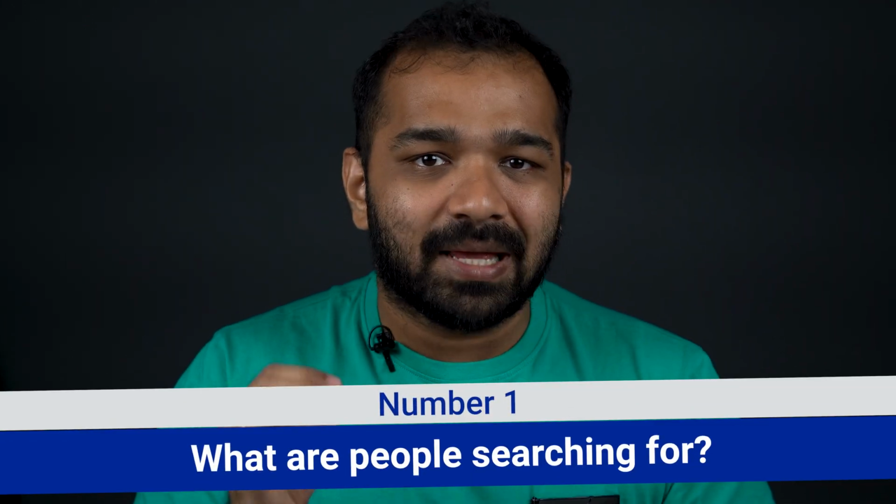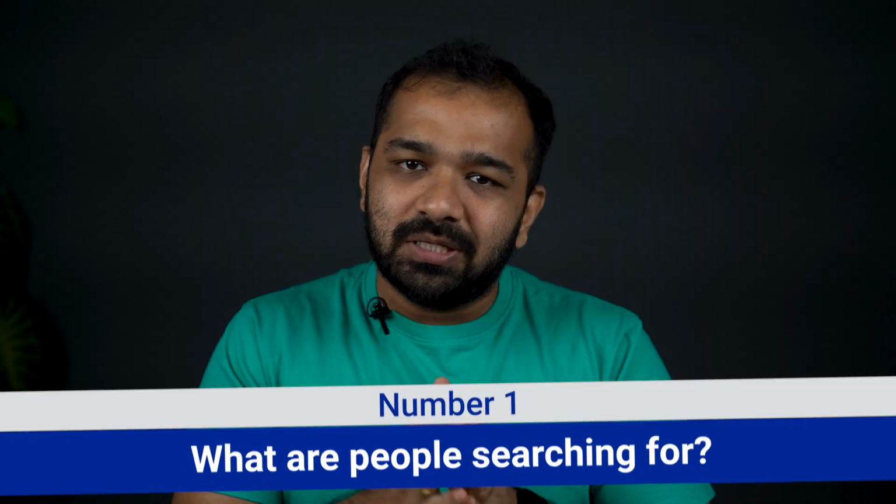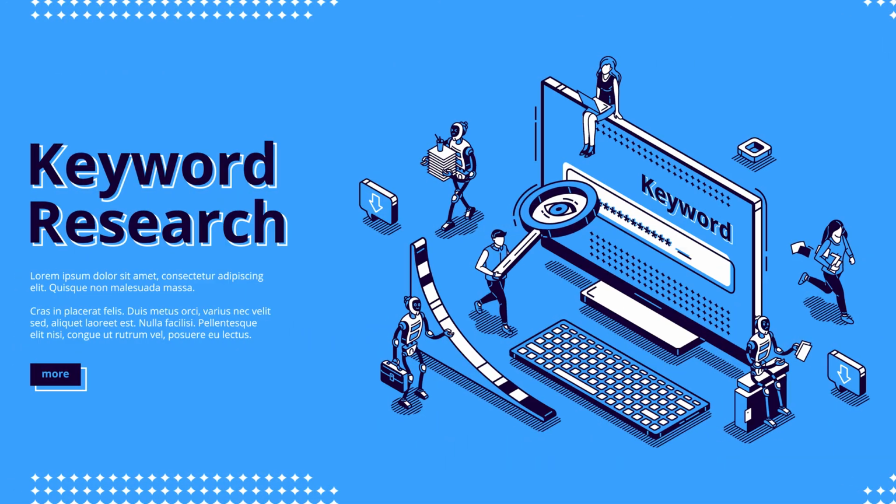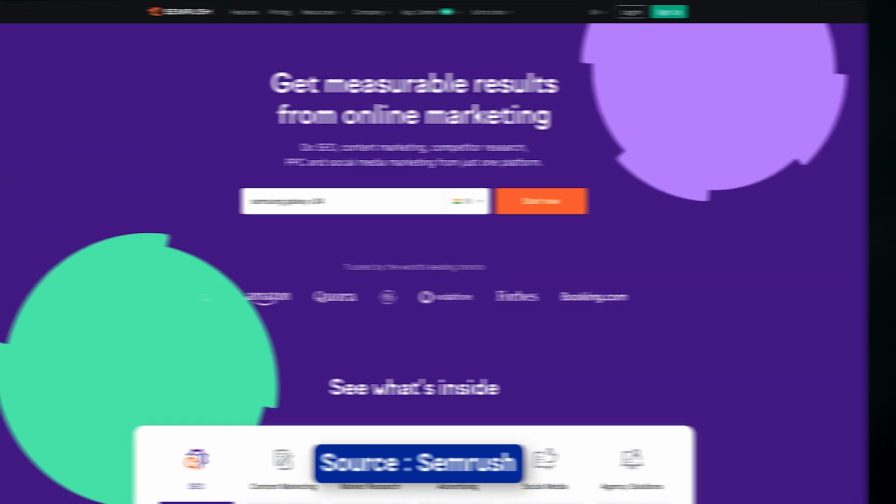The first thing you need to do is check what exactly people are searching for. So this is done with the help of keyword research. Keyword research is where you figure out what exactly people are searching for. You can do this by using keyword research tools that are available. SEMrush, for example, has one. There are multiple others available as well.